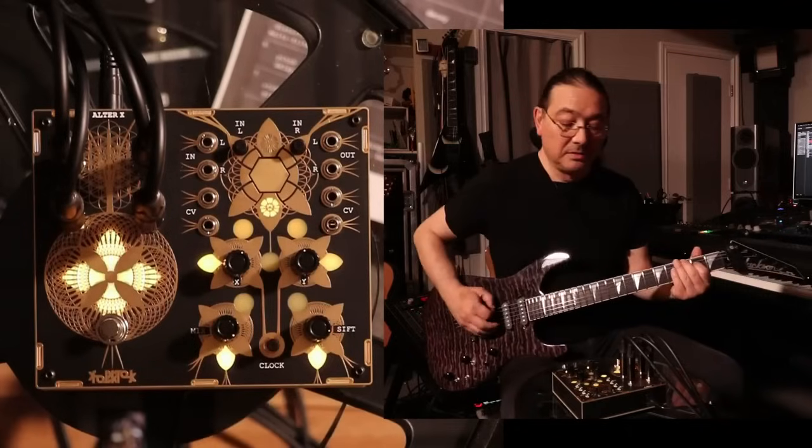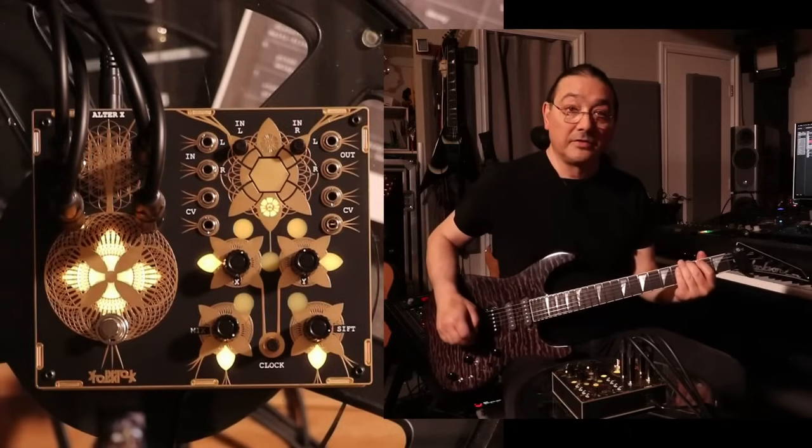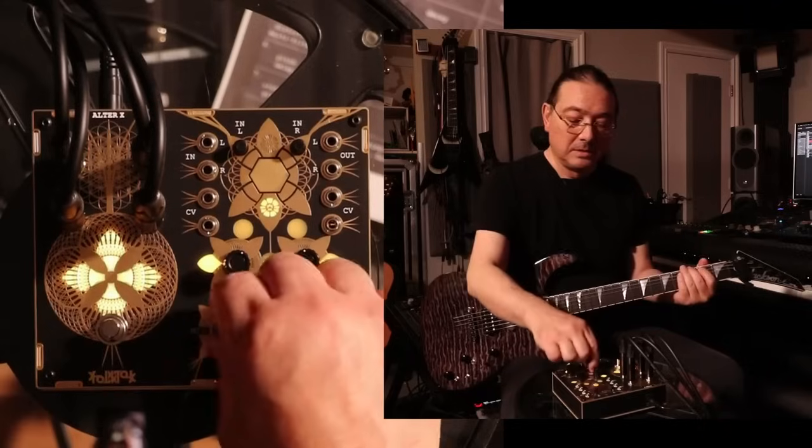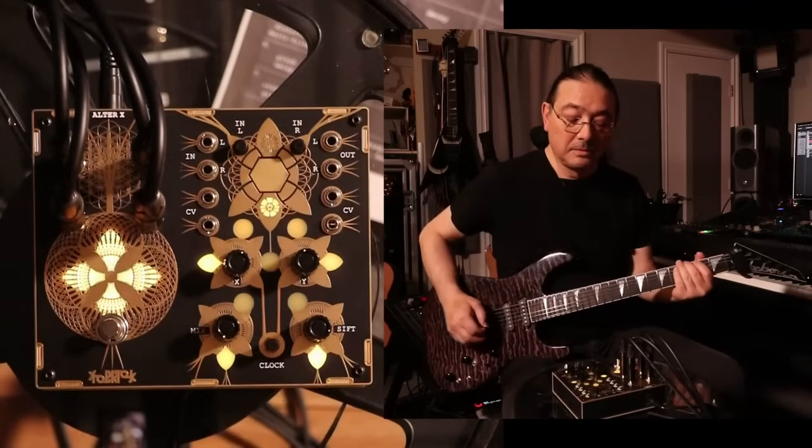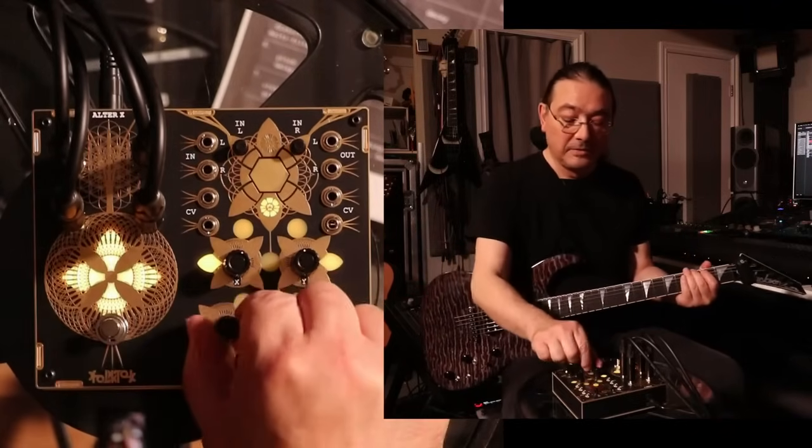So this would be all effect, no effect, 50%.